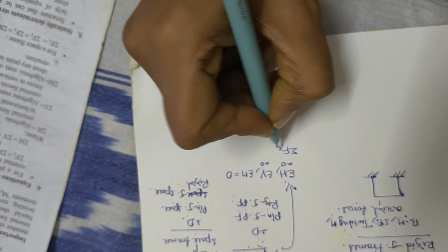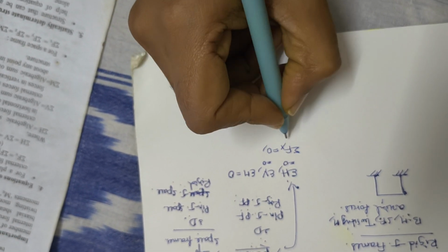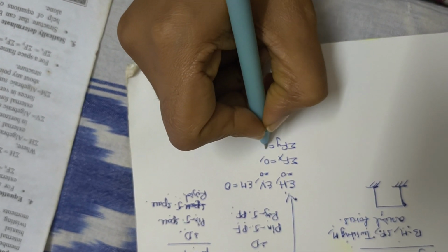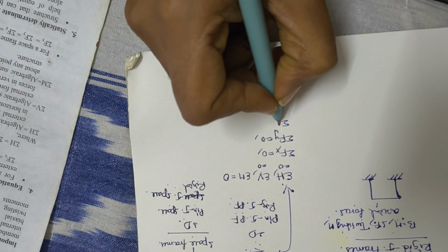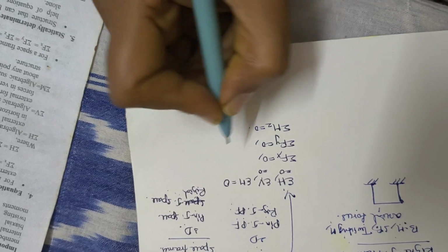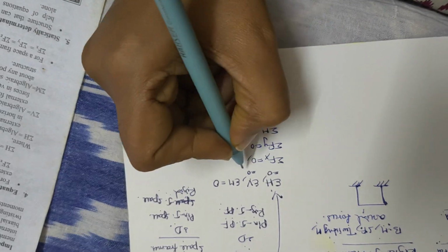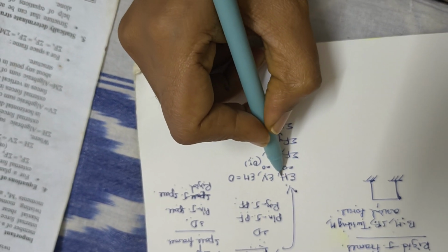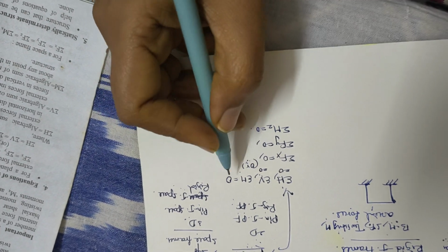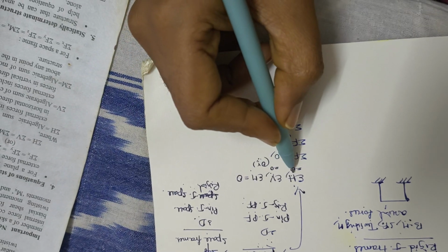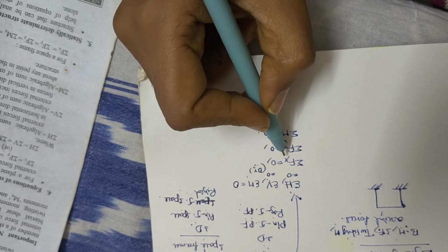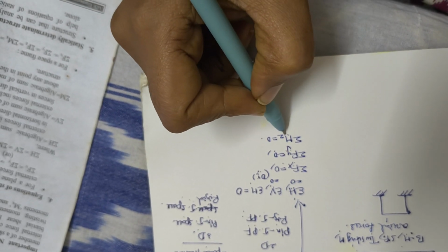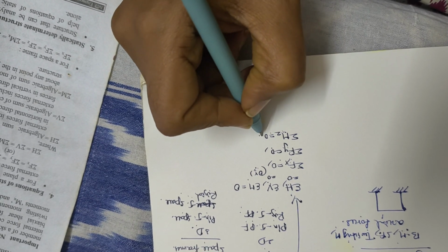Or you can write it as sigma fx equals 0, sigma fy equals 0, and sigma mz equals 0. Summation of forces in all directions is zero: forces along x direction 0, forces along y direction 0, moments along the z direction 0.